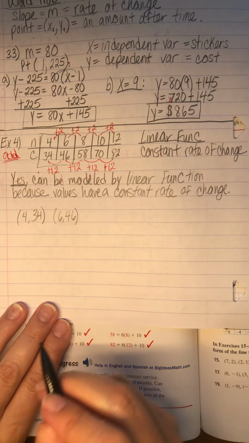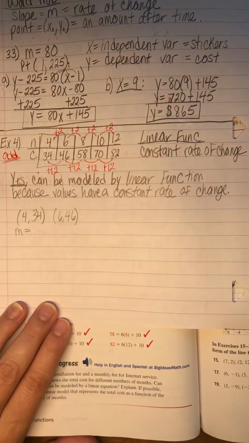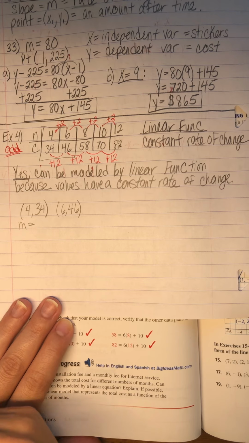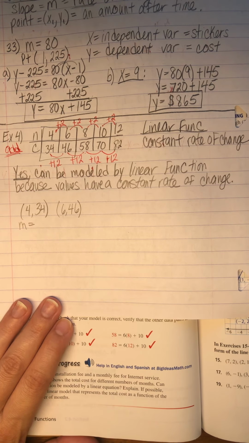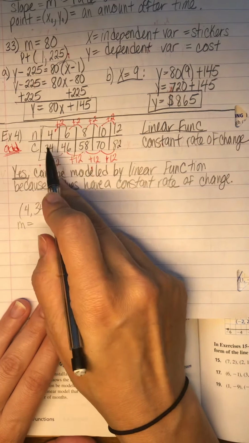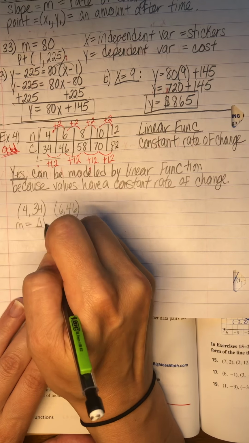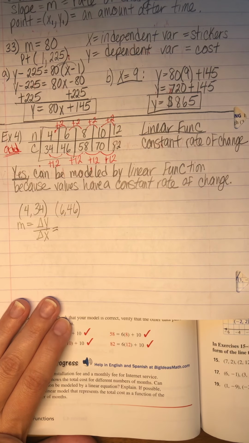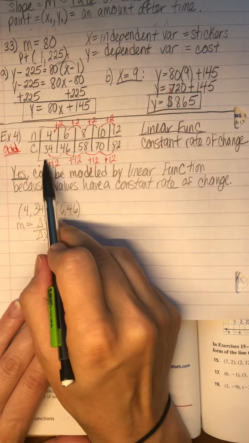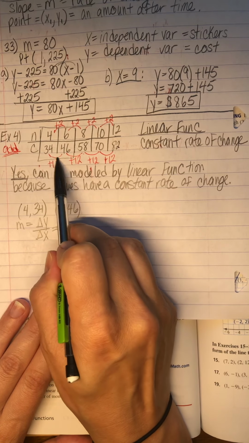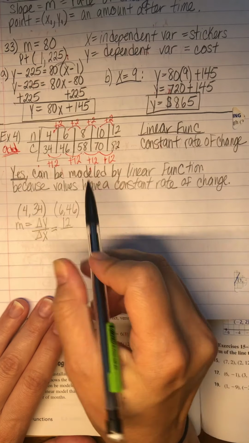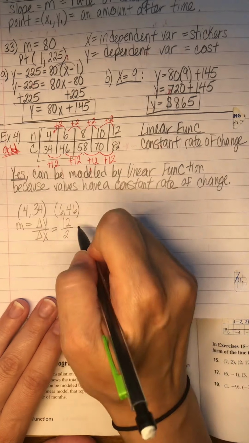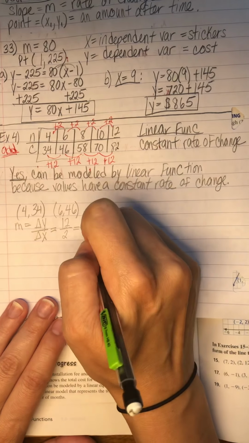Okay, our first step is we want to find our slope. We can find the slope by doing y2 minus y1 over x2 minus x1, like how we have been practicing in the rest of section 4.2. But because they gave me this information in a table, I can also just use the change in y over the change in x that I already found in my table. In my table, these y's were changing by 12 as the x's were changing by 2. So that would be my slope, 12 over 2, which simplifies to 6.